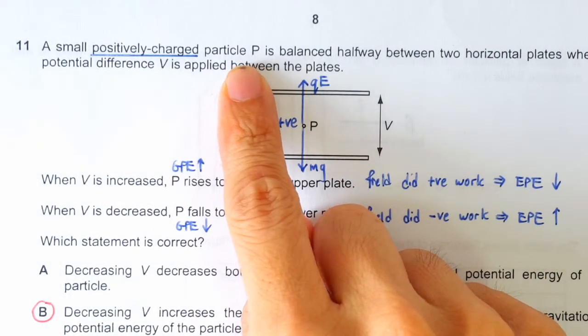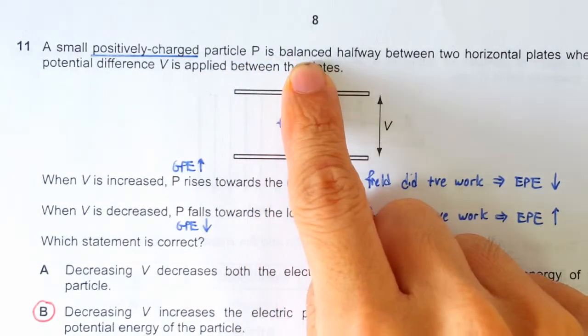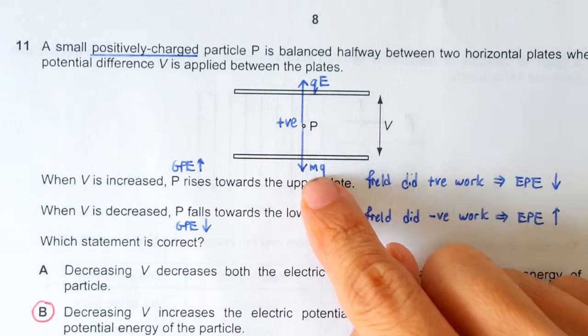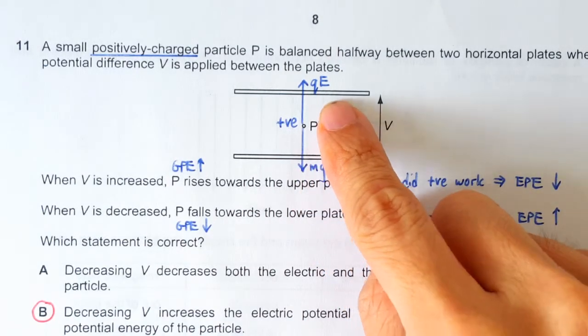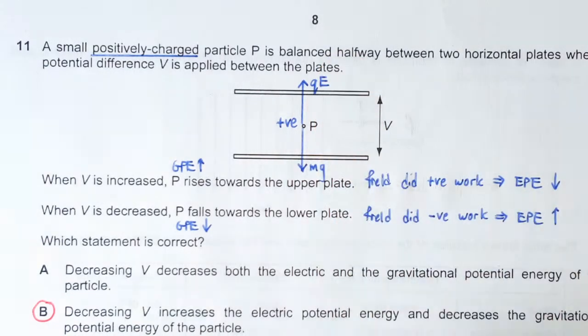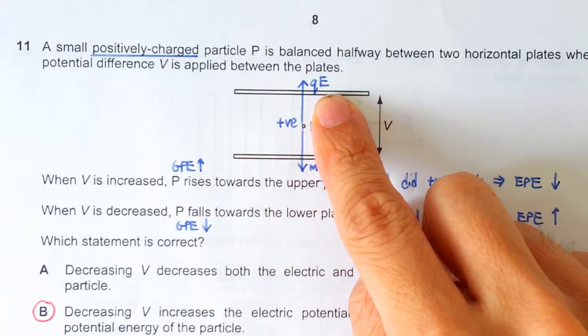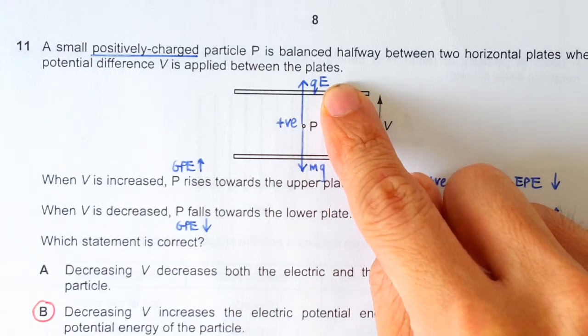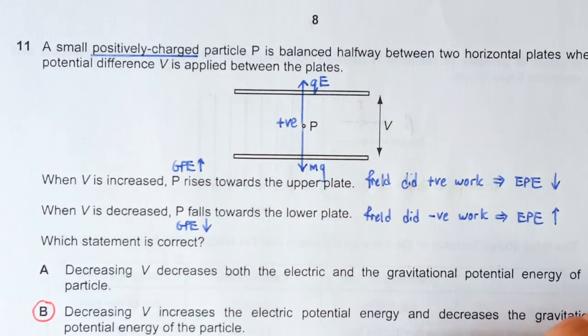There is a charged particle P in equilibrium. That means the downward weight must be exactly balanced by an upward electric force. So the magnitude of the electric force is of course dependent on the electric field strength between the two plates.